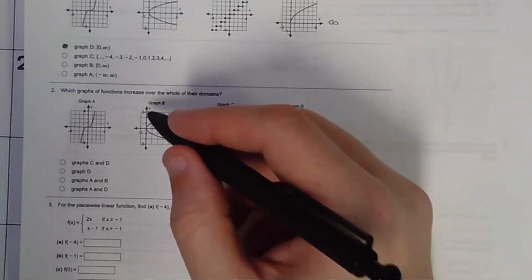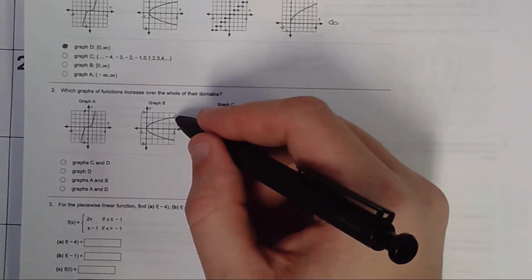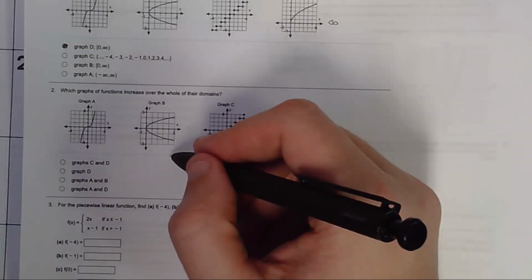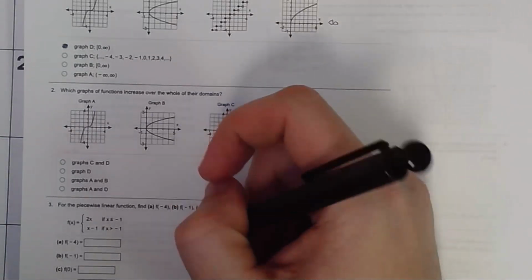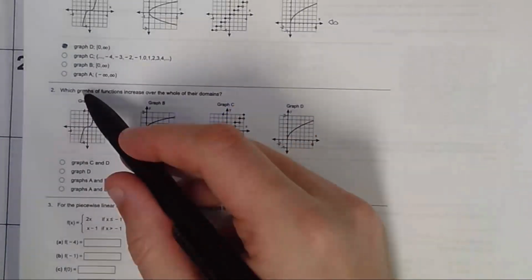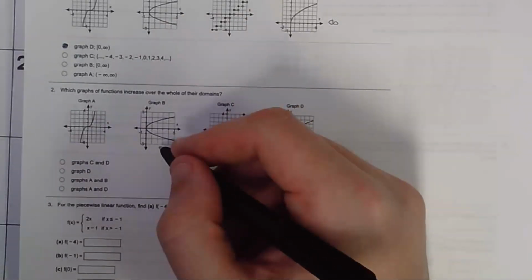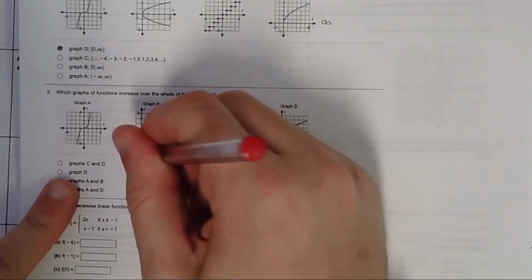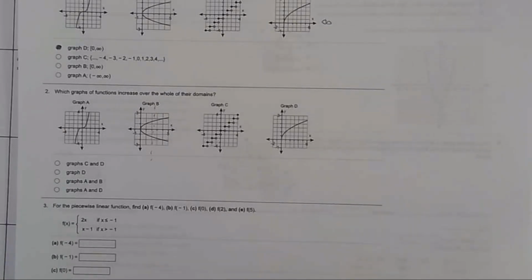Okay, graph B, we have a portion of this where it is increasing, but I also have a portion of this parabola where it's decreasing. Now the other thing that is kind of a funny thing about the way that Pearson worded this is if you notice it says which graphs of functions increase, and graph B actually is not a function because it does not pass our vertical line test. So you know that means if I drop a vertical line, it crosses in 2 different places, and I've tried to illustrate that with this red pen that is running out of ink.